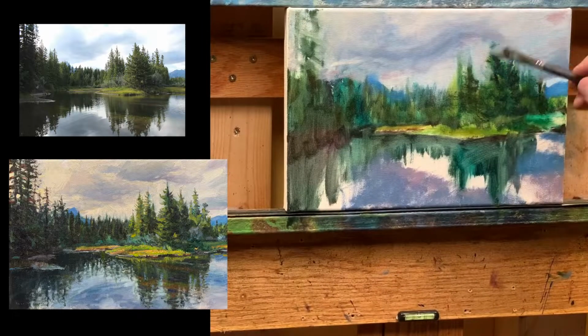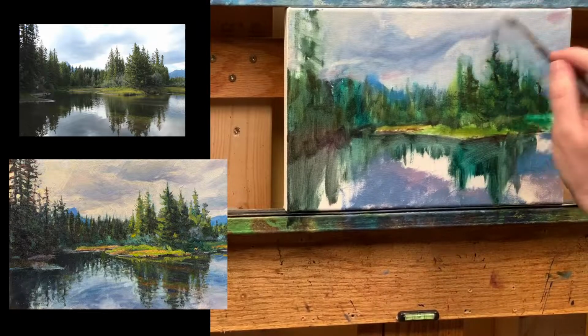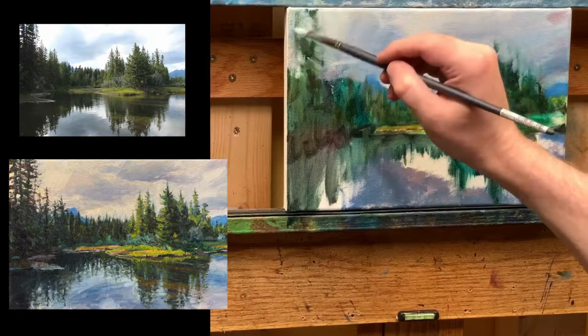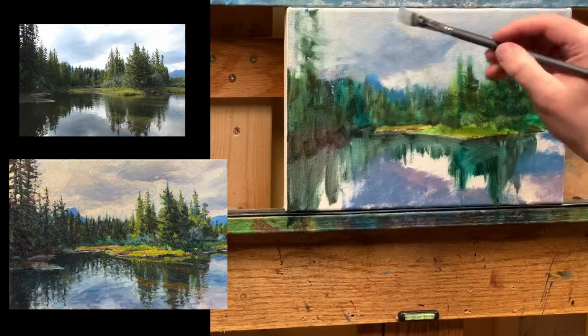If I go thick, which I do sometimes, then I have to go thicker yet with each successive passage of paint. And for a lot of people, myself included sometimes, that gets a little bit unwieldy and a little out of control quite quickly.